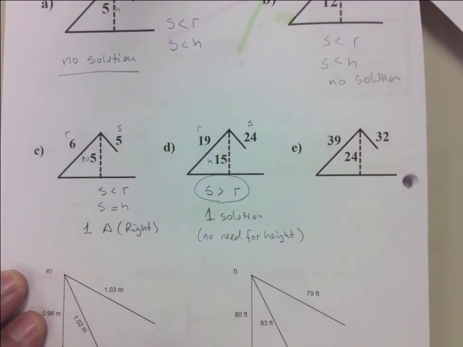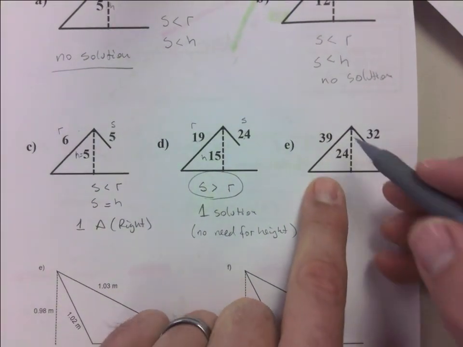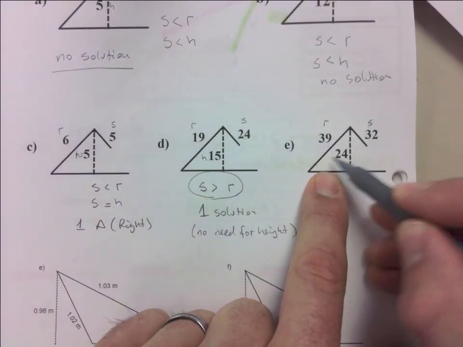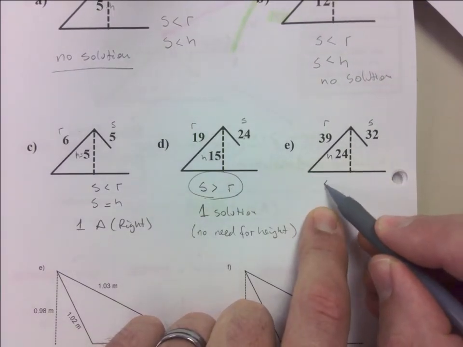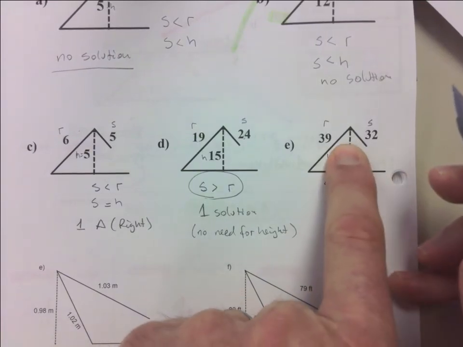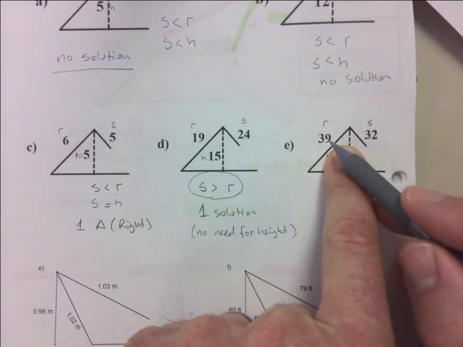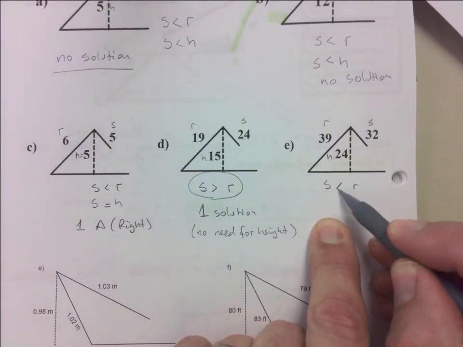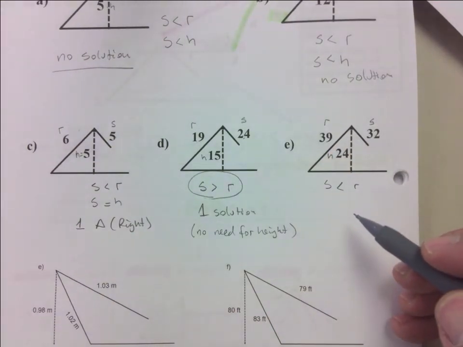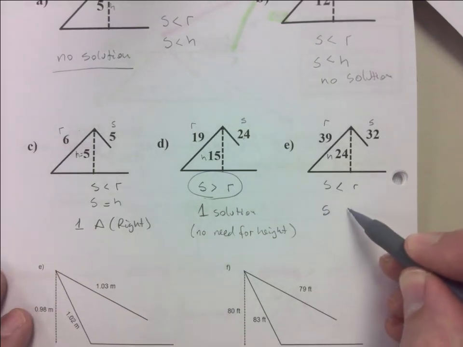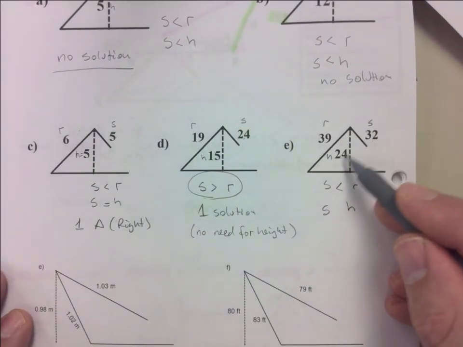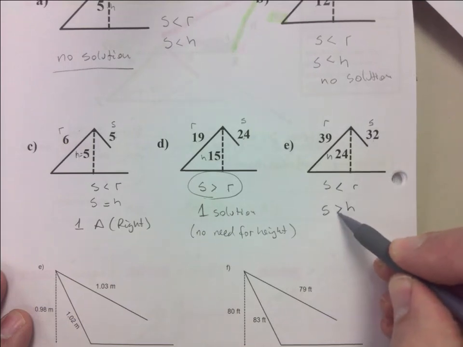What about this one? Rod, string, height. Compare the string and the rod. Forget about the height at first. What do we notice? The string is shorter, correct? So you got to go down that path. You got to go down and then it's string and height. What do you notice? String is greater.